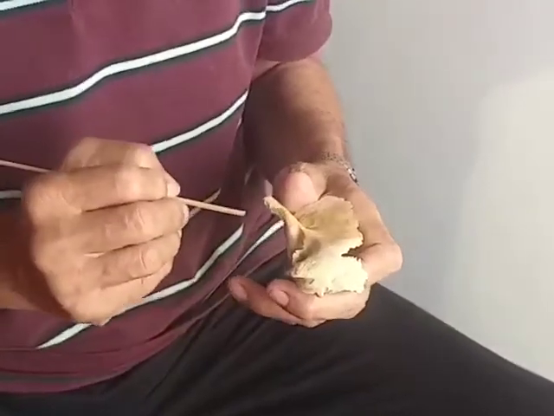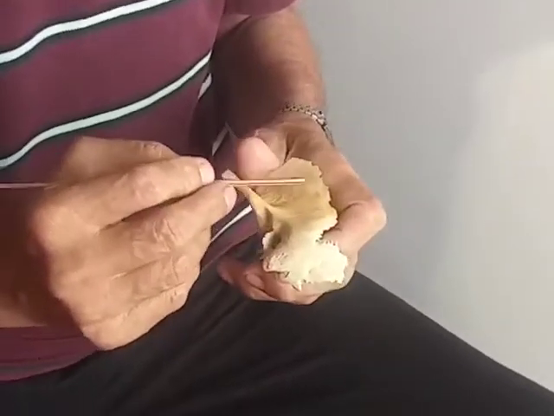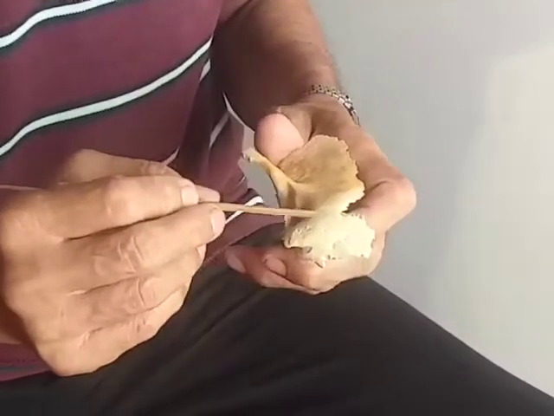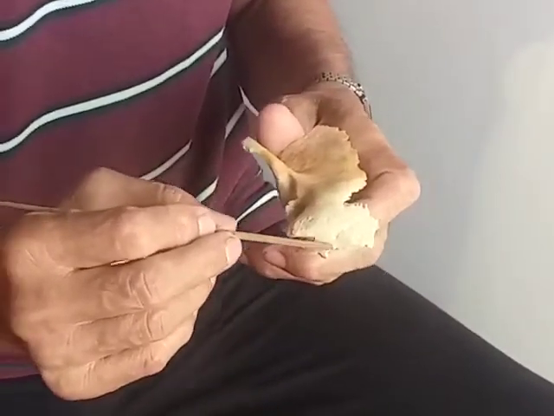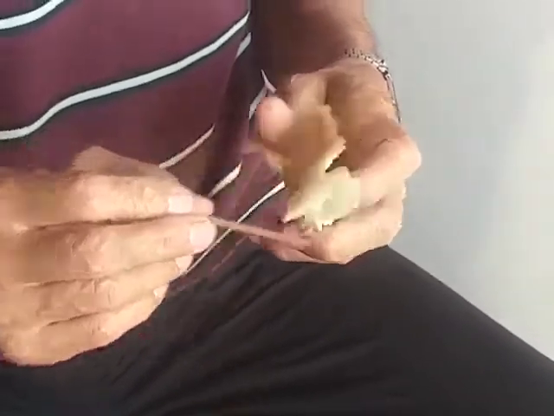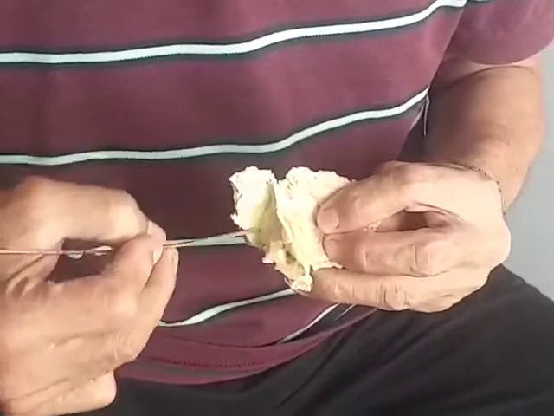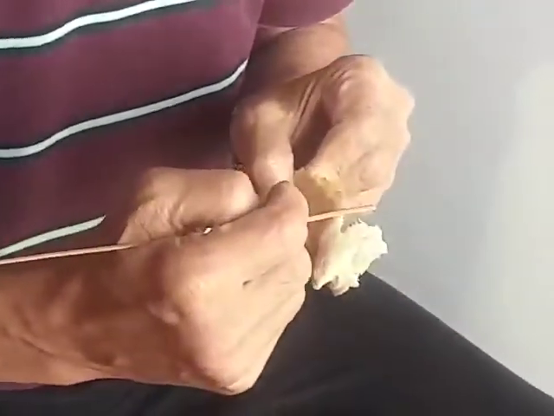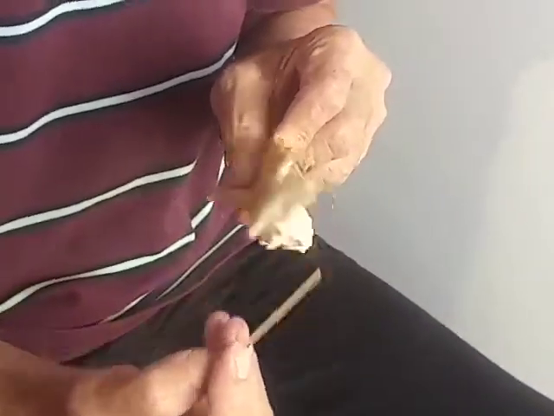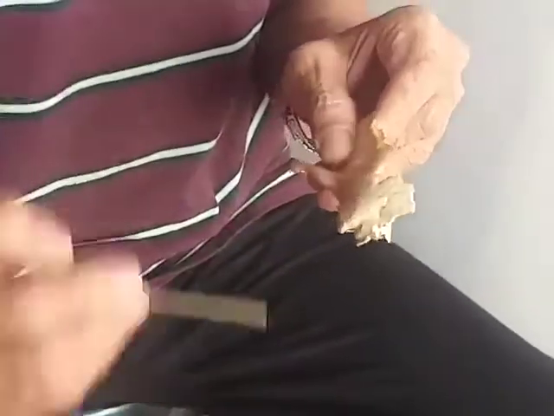Part of the temporal bone. It is placed below and behind the squamous part of the temporal bone. So this is the mastoid part of the temporal bone. It has an external surface and internal surface. It has a superior border and a posterior border.